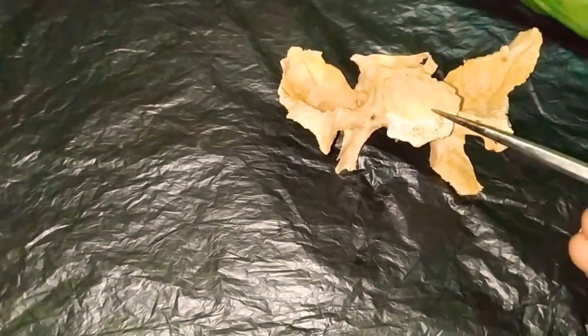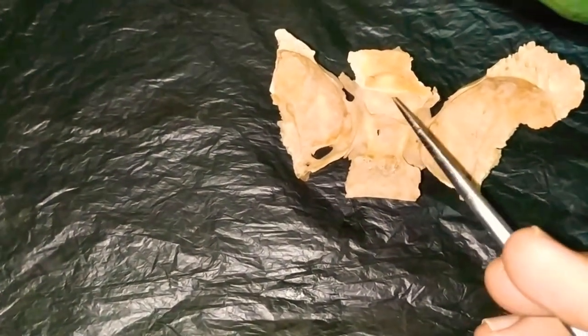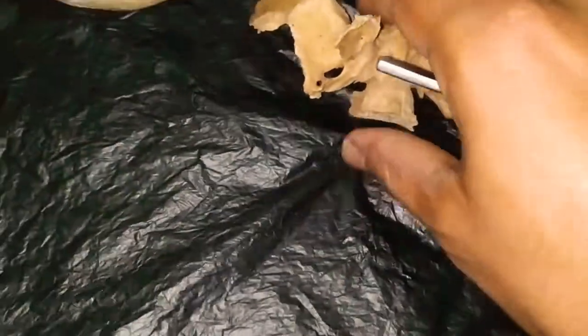Now it is the posterior surface. Here you can see the superior surface and anterior surface, and then the inferior surface. Now we are going to discuss the outstretched wings.